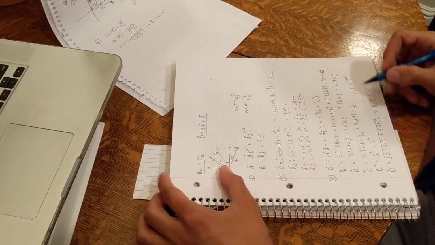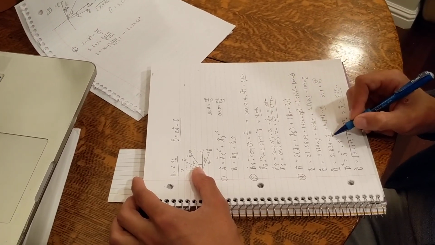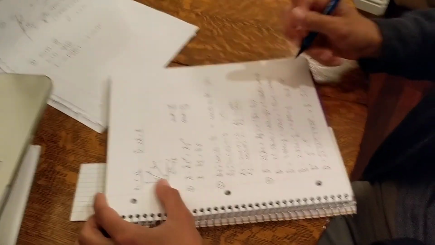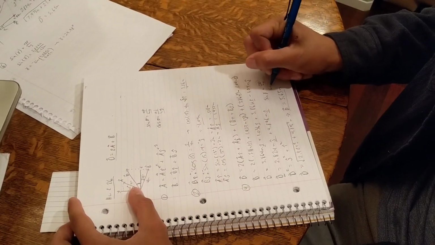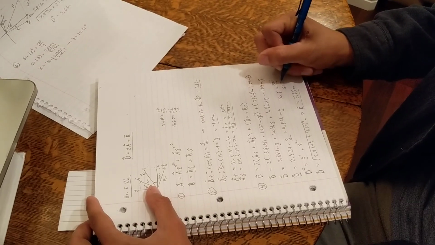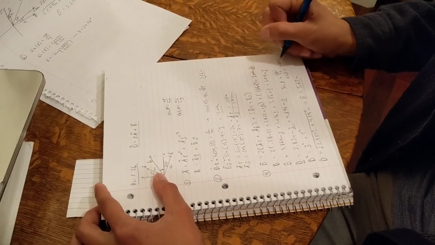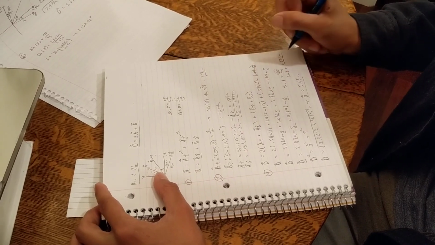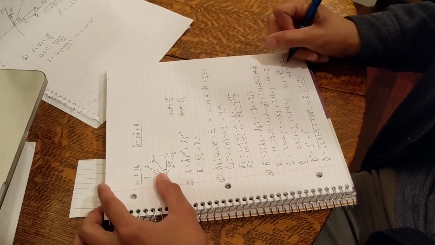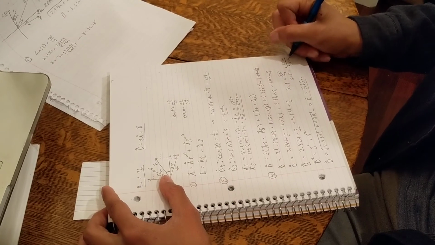Our y component is the J component. So the sine of the angle is equal to 2.824 meters over the hypotenuse, which is what we just found, 5.65 meters.